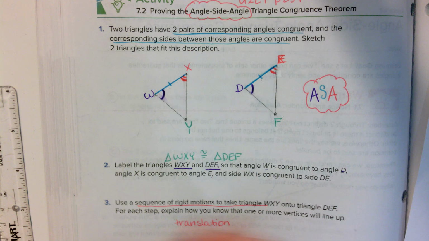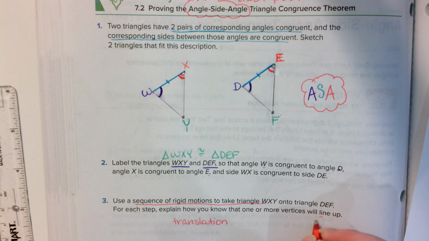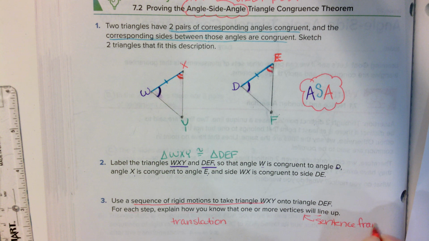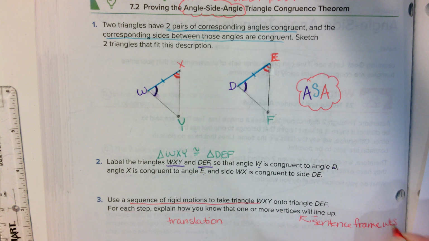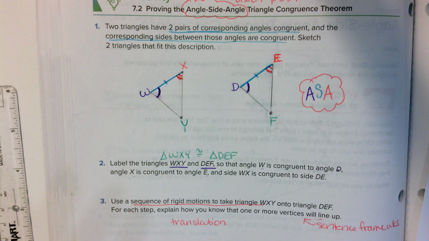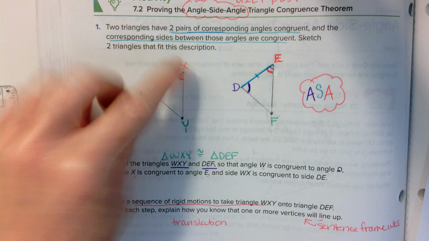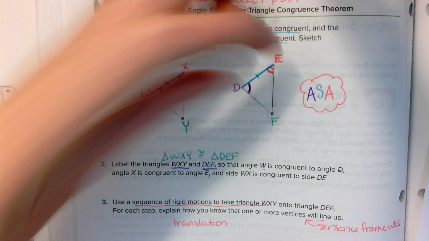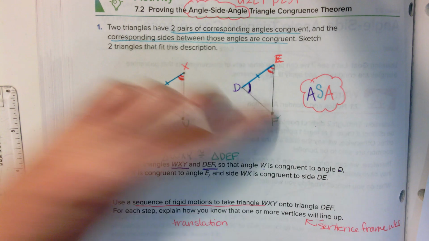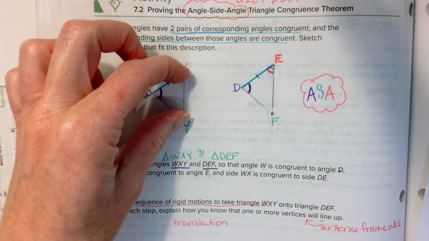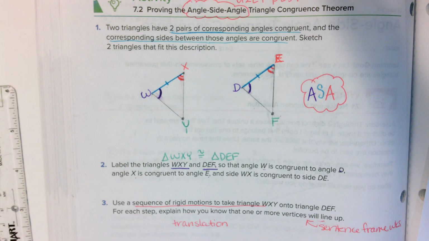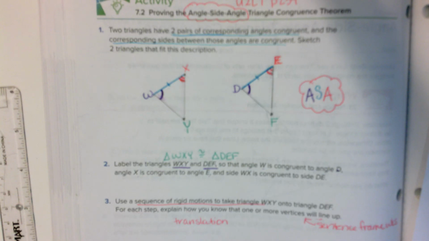So then when it says for each step, explain how you know, that is from my sentence frame worksheet. So we've done that several times in our practice. So we're not going to do that here, but it just means that I know when I do a translation that moves W to D, that X has to line up on E because they're the same distance from W from D. I know that Y has to line up on F because the distance Y is from X is the same distance that F is from E, and those sentence frames that we had been working with.